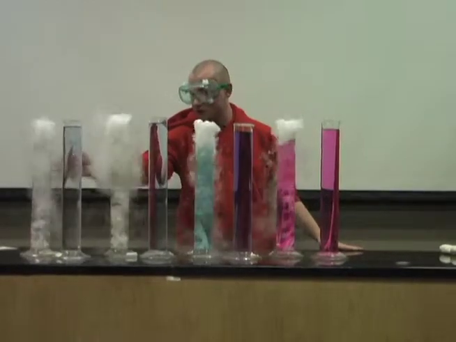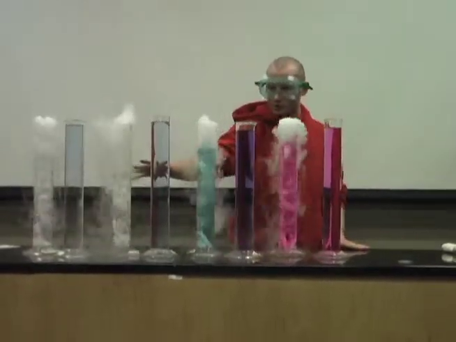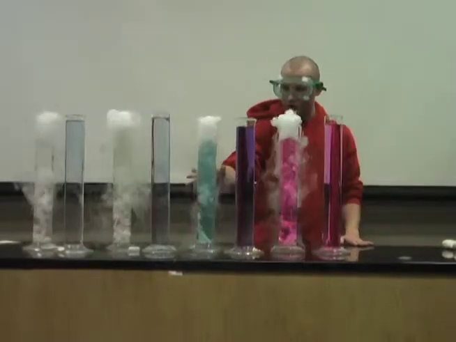We can see that we've gone from a blue to a clear. Here we have sort of the yellow color, and here we have more of a teal color.